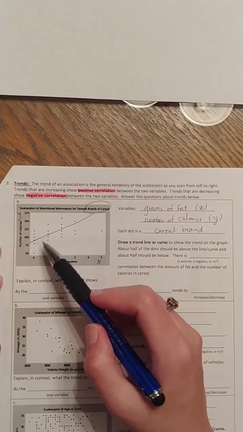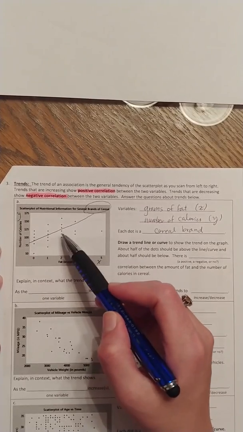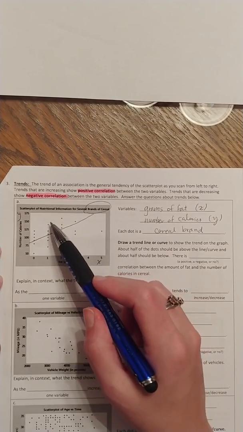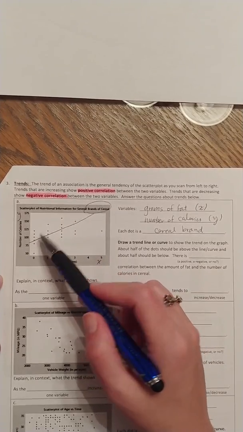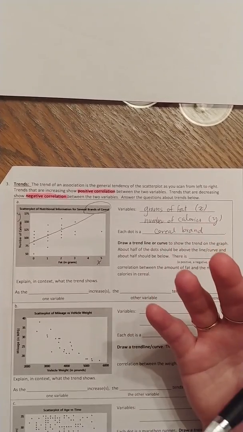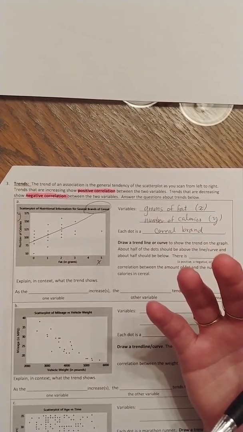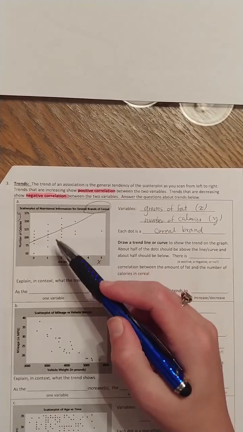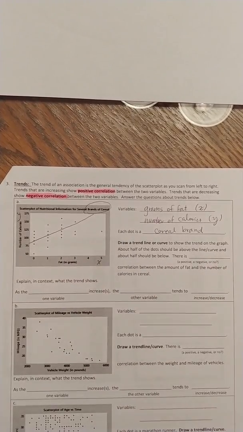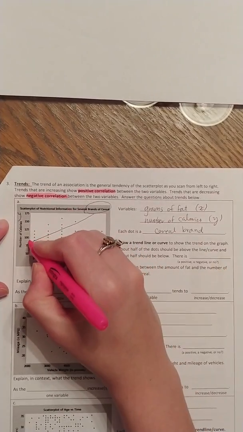So let's see. Below we have 1, 2, 3, 4, 5, 6, 7, 8, 9, 10, 11. And above we have 1, 2, 3, 4, 5, 6, 7, 8, 9, 10, 11. Wow, so that's exactly in the middle, right? Half above, half below. You might not always get it to be that perfect if it's not an even number of data points, but you just kind of do your best. So this right here would be our trend line.